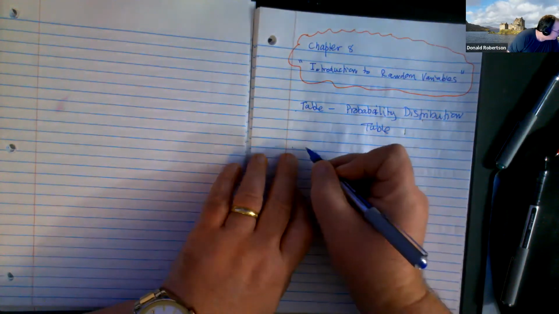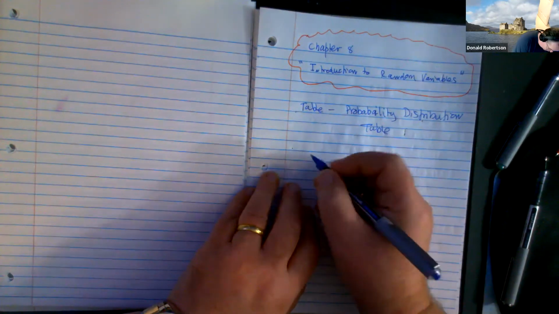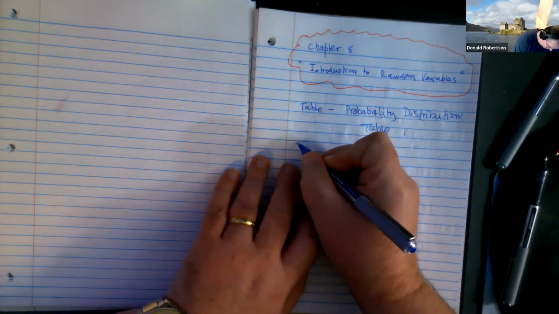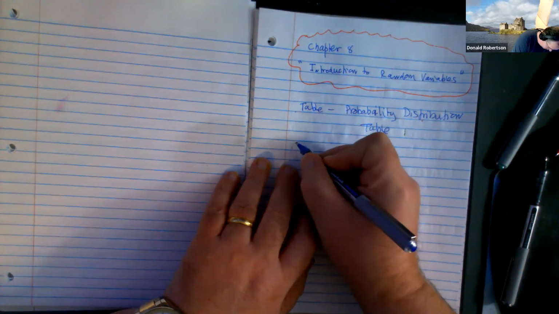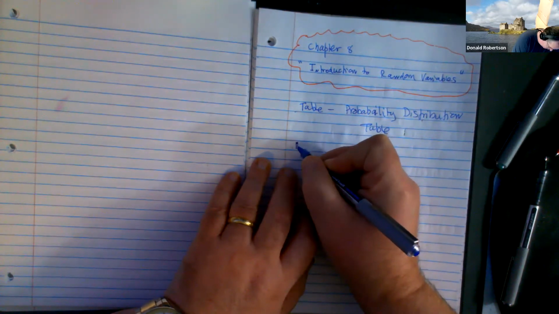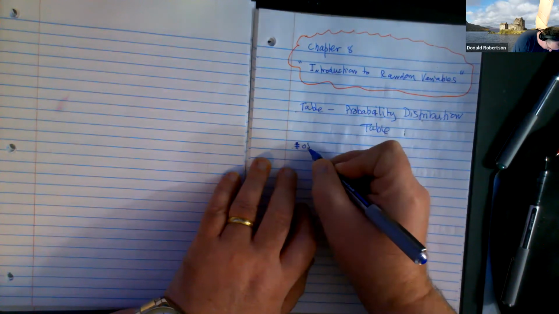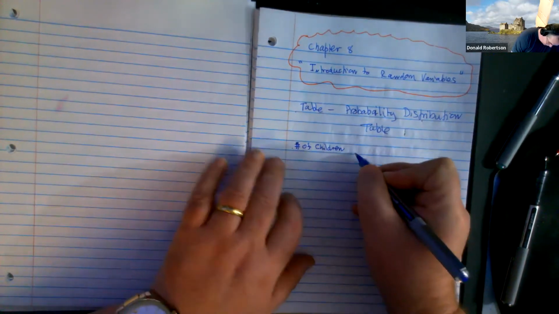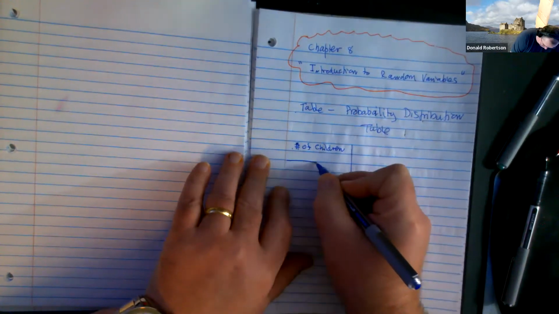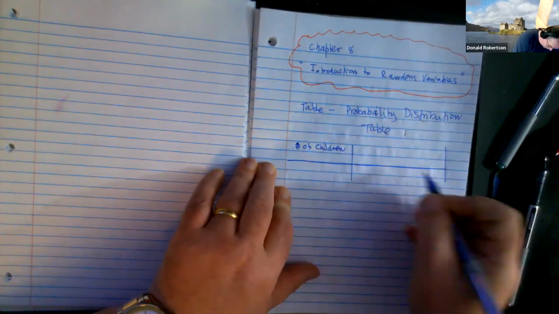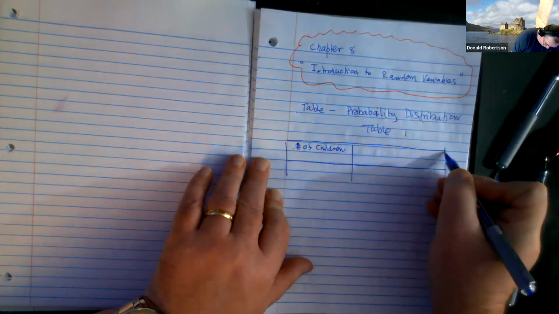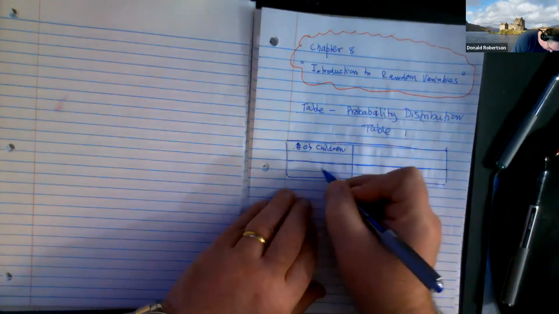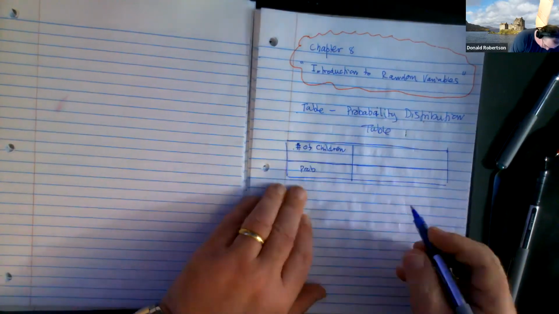Right. So imagine that I did a very simplified version of the number of children in families. So I went to America and I collected data on this and I found the probability of it happening.